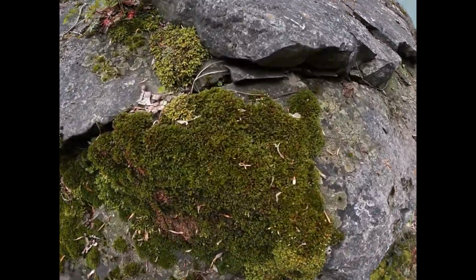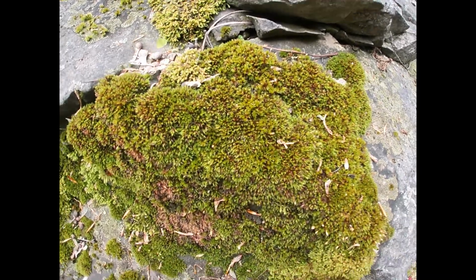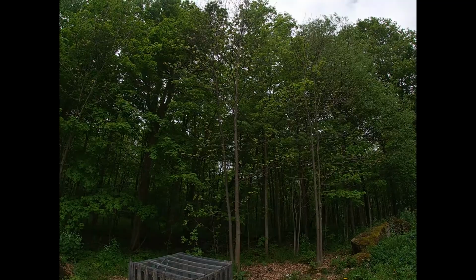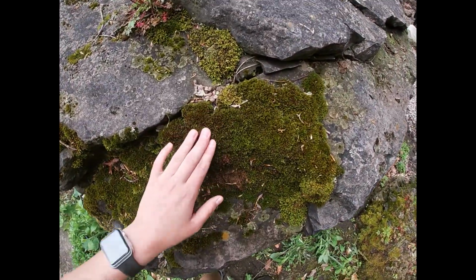And so the first thing I want to talk about with this rock is moss. So moss is a really cool plant, and it lives on a lot of rocks in shady or moist conditions. And as you can see, there are a lot of trees over here, so those trees are giving this rock the shade it needs for this moss to grow.